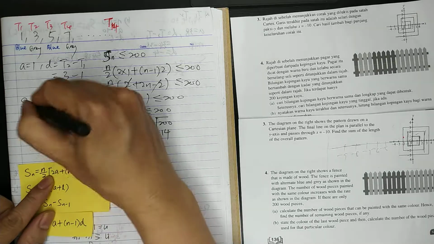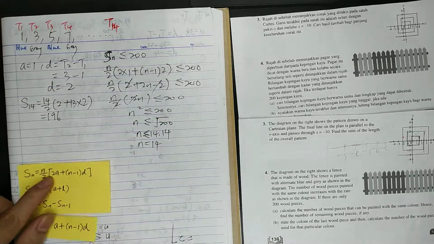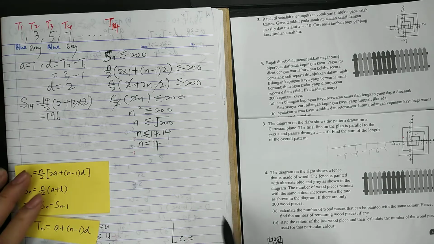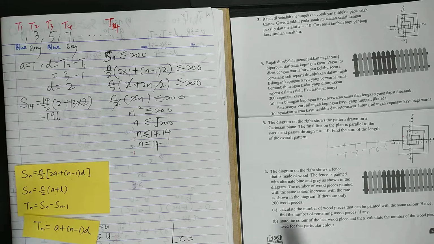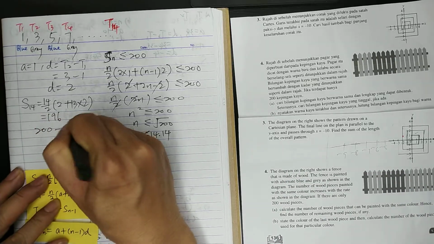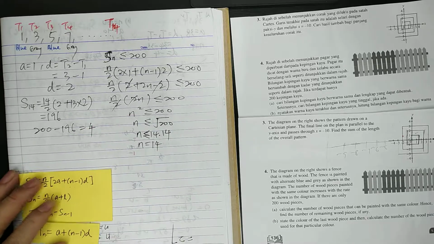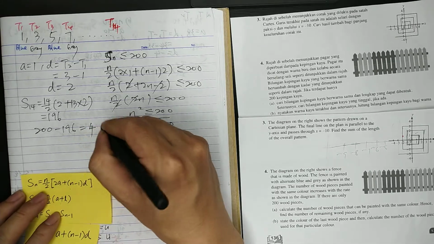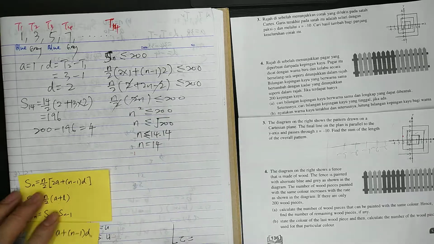So we get 196 wood pieces. So what's the remaining? The total you have is 200. Kita ada 200. So 200 minus 196, you still have 4. The remaining wood pieces are 4 pieces. Remaining ini yang tinggal baki ada 4. 4 only.